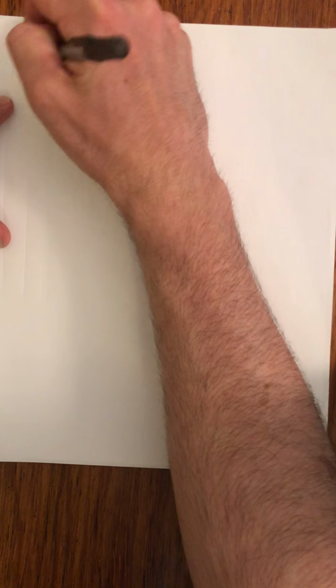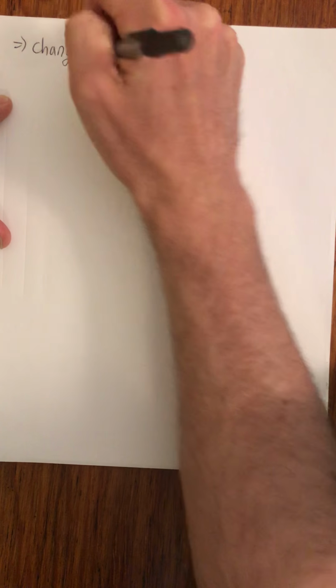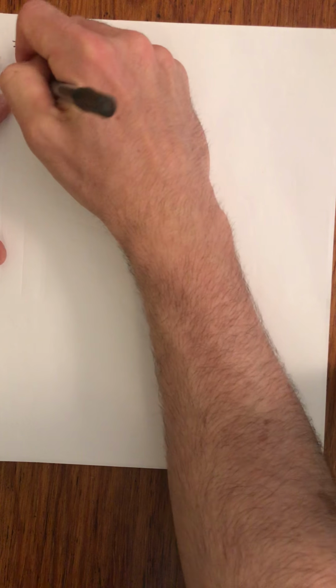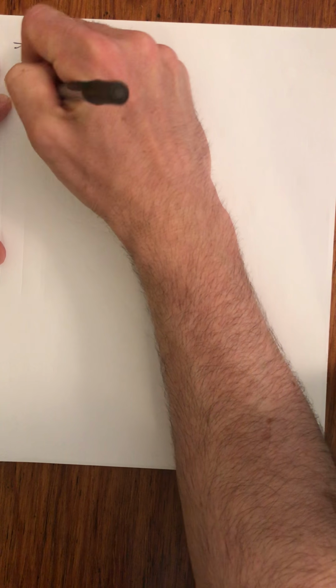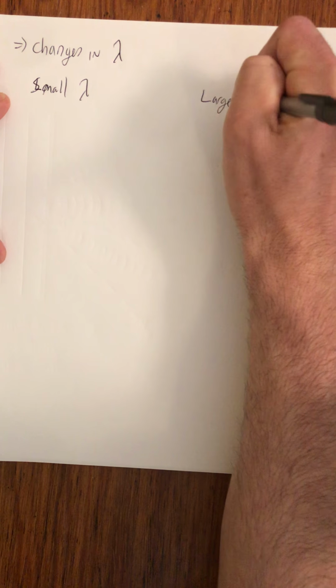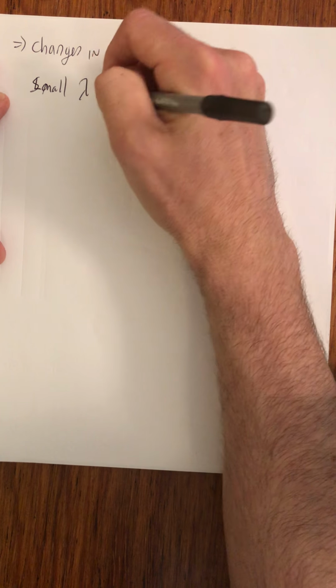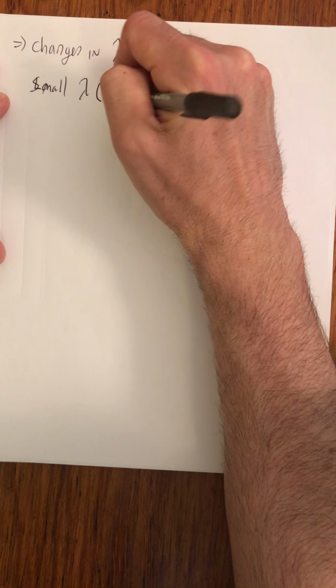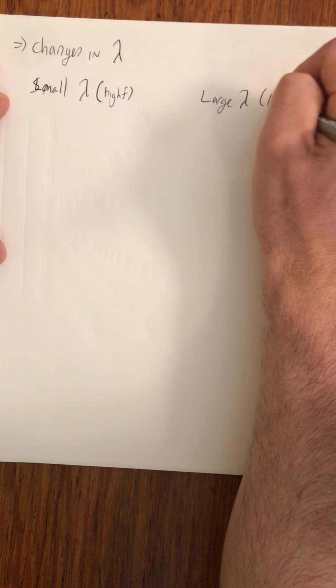So the first thing we saw that manipulated the pattern is changes in wavelength, right? And so I'll just write here small wavelength and large wavelength, which is another way of saying high frequency and low frequency.